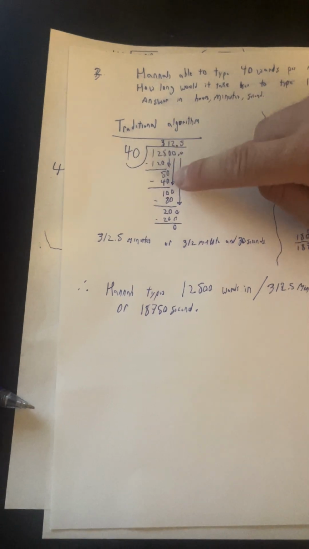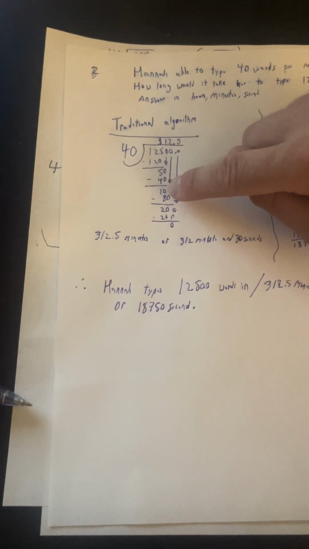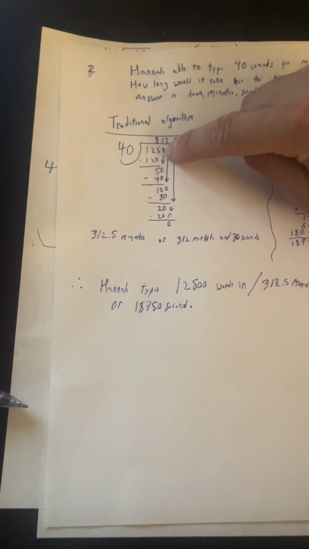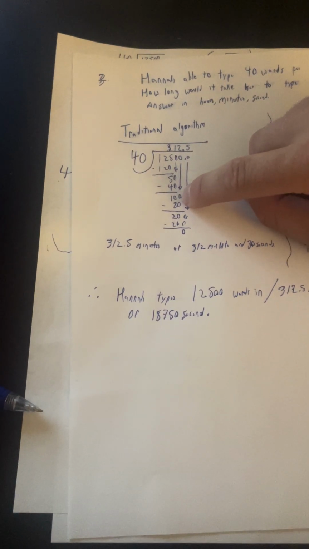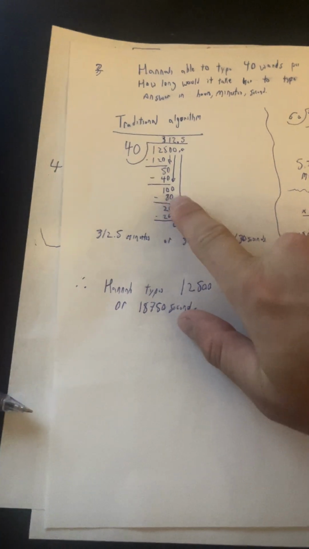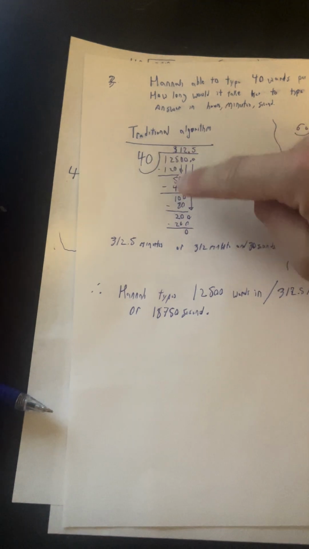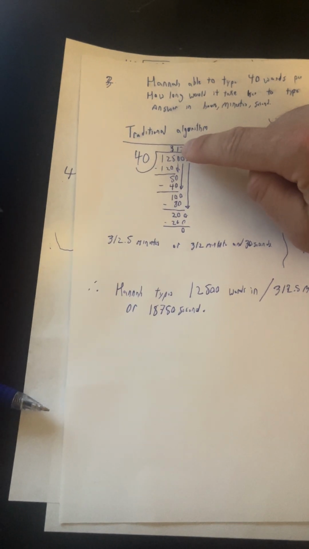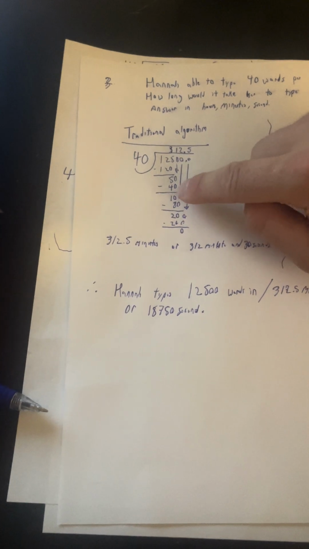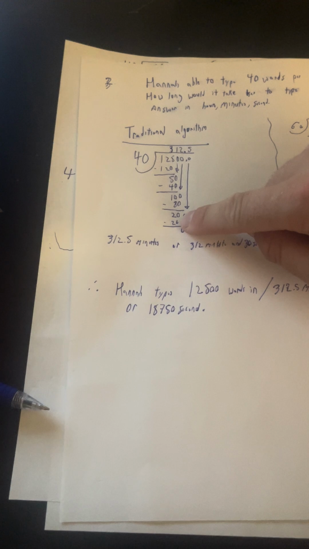1 times 40 is 40. 50 minus 40 is 10. We carry down the 0 to make that 100. So how many times does 40 go into 100? 40 goes into 100 twice. So 40 times 2 is 80. 100 minus 80 is 20.